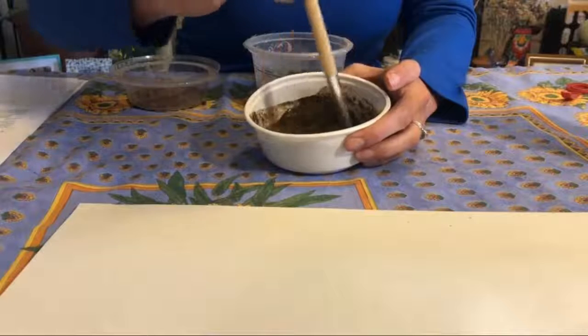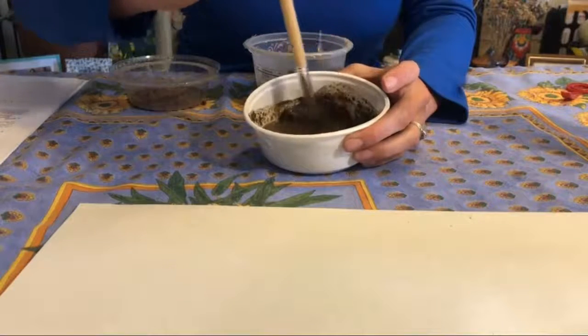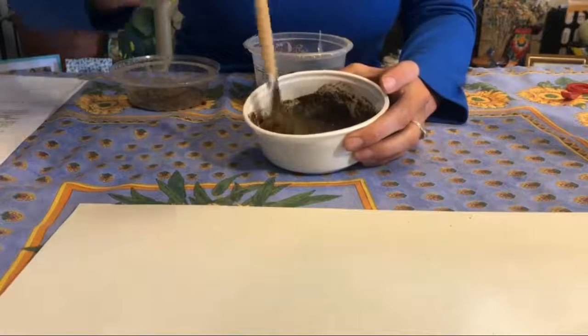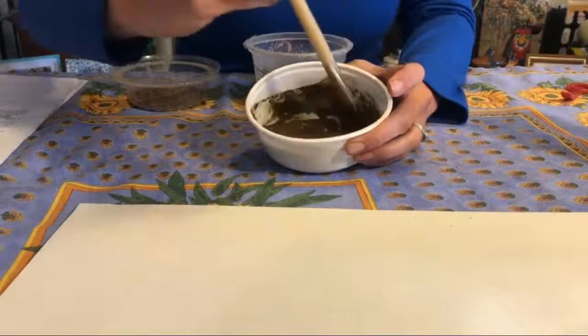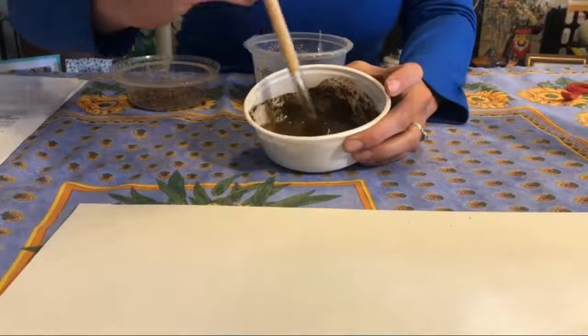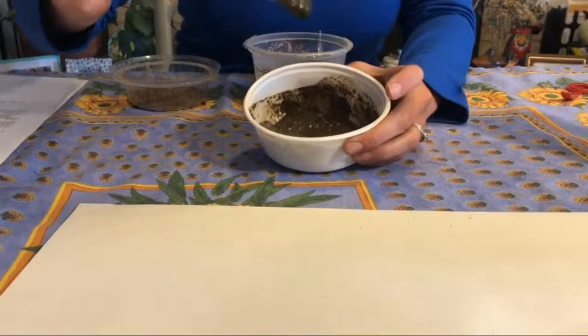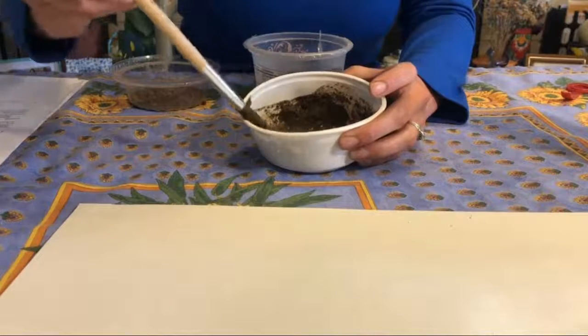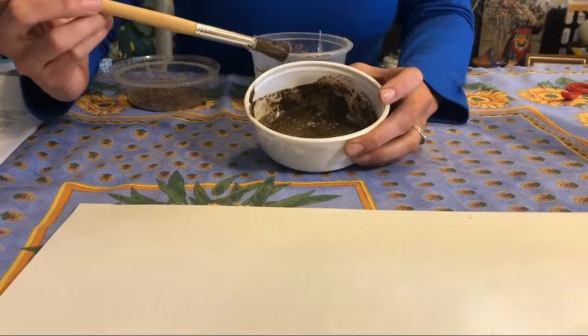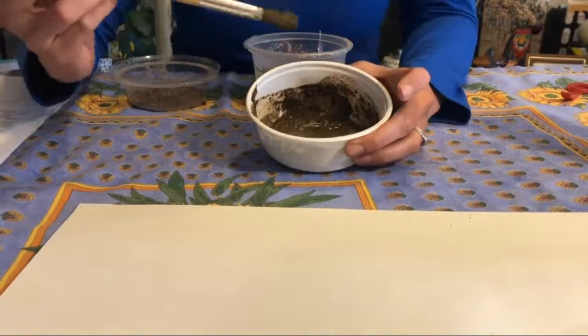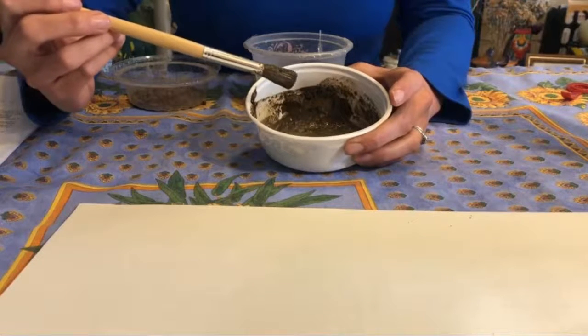So this is pretty good, a little watery, but that's okay. So this is a good consistency, pretty watery. You want it to be a lot like paint. And then you will repeat this for all of your colors, or if you just have one color, you can go ahead and start painting.